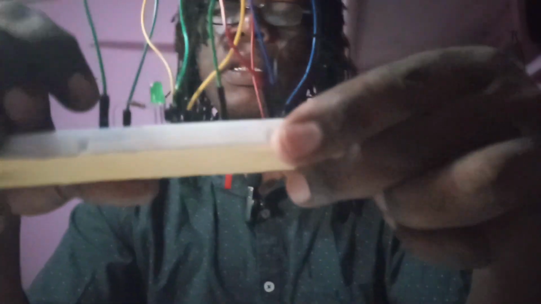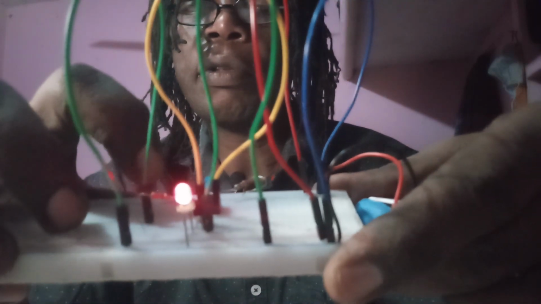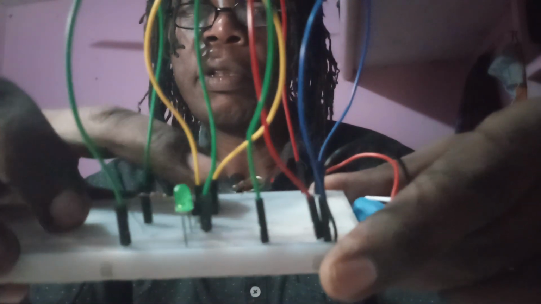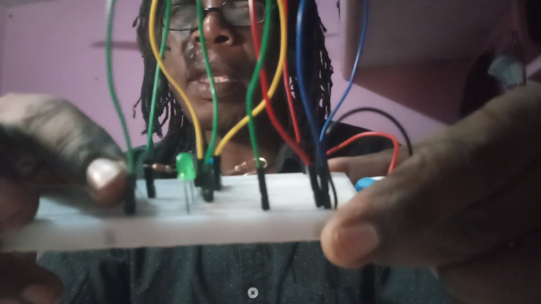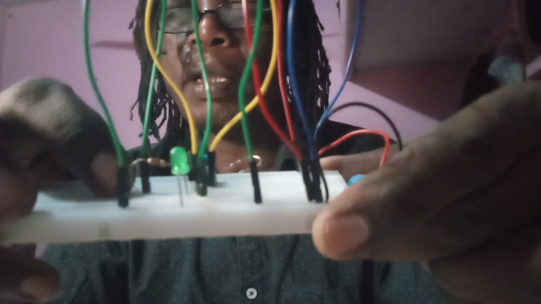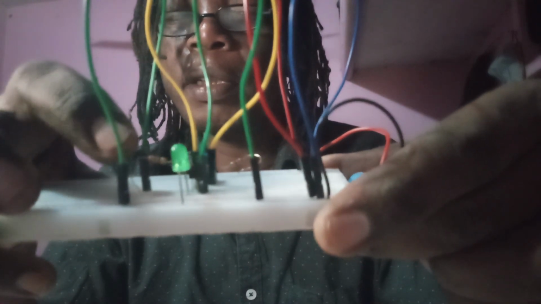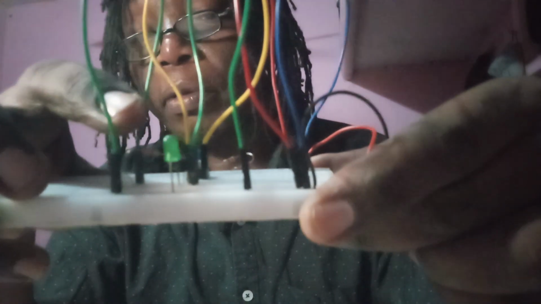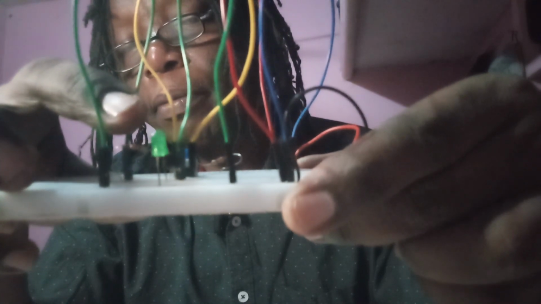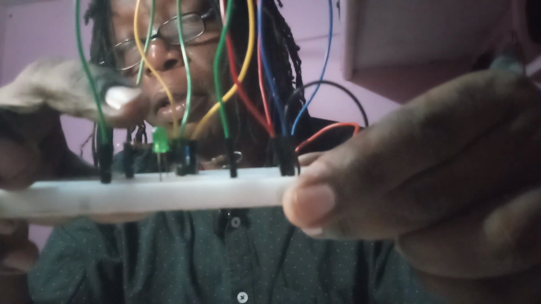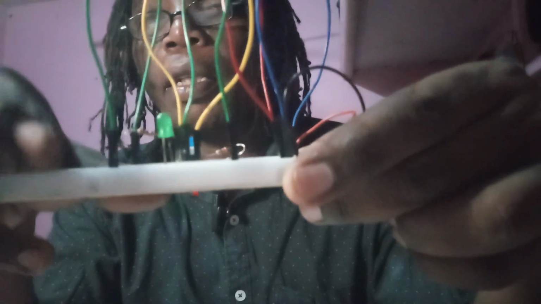There's zero differential across the LED. So you see, the LED is on, the LED is off. These are the jumper wires connected here. This is from the positive rail to the resistor. The resistor is connected to the VCC and the longer leg of the LED, which is connected here.